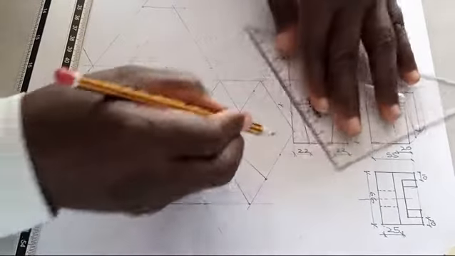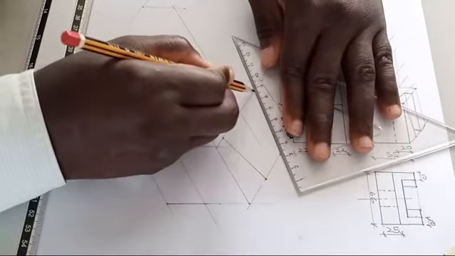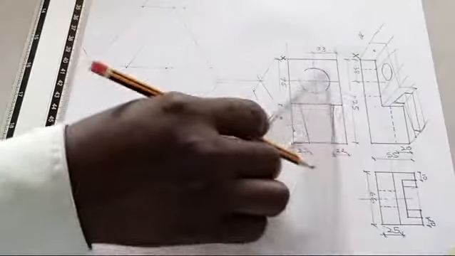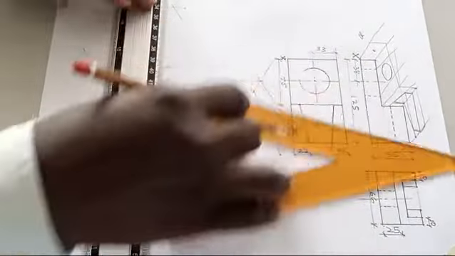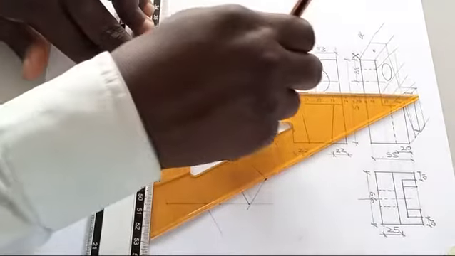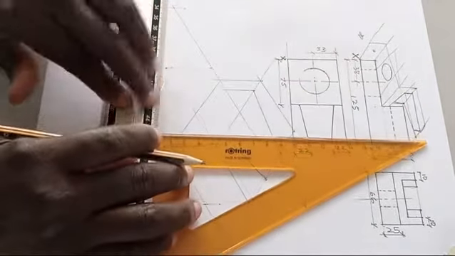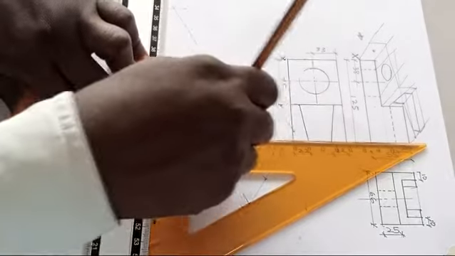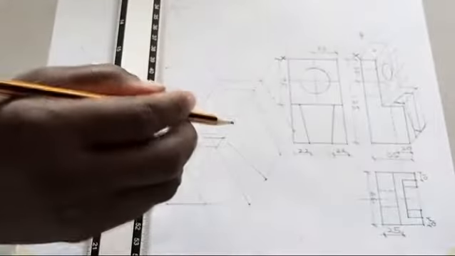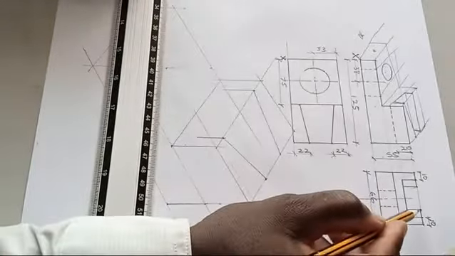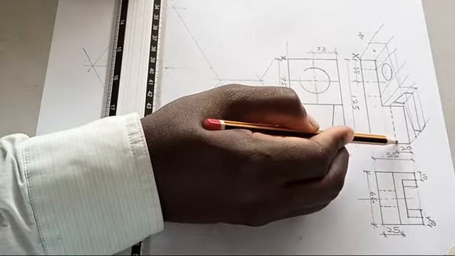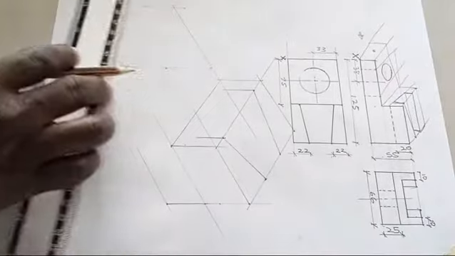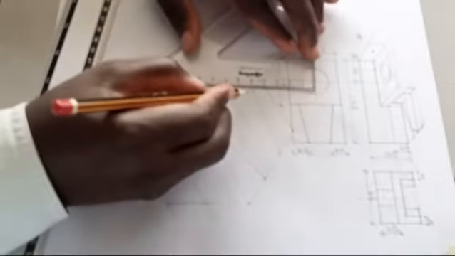So you join this one. It's not an isometric line. You also join this other one. So at this point, this one will come downward. This one too will come downward. Now, the height here to here is given as 20. Here to this point, it is 20. So we measure 20 downward.